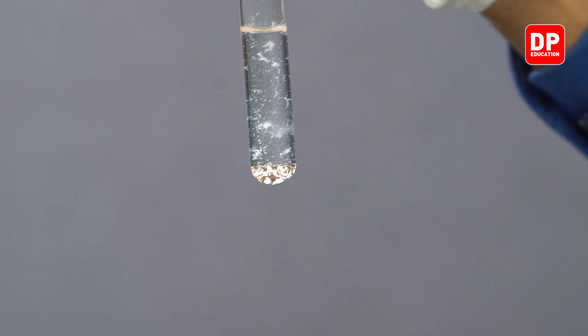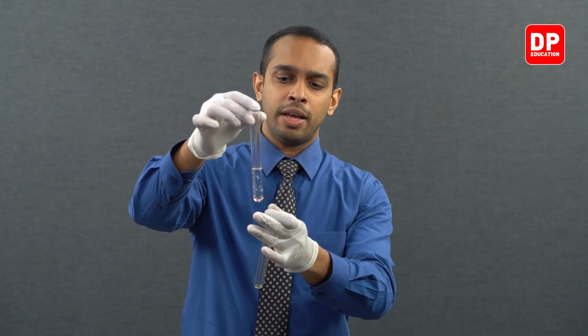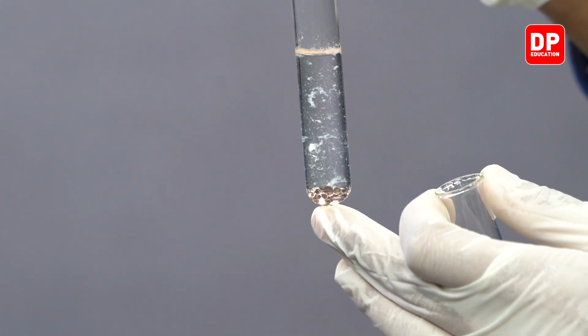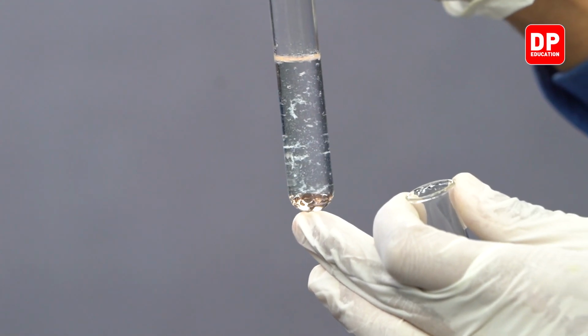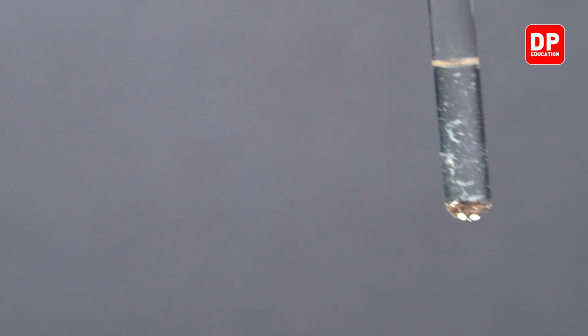You can see even addition of that portion of bromine water did not change the color of the mixture over here. It remained colorless, and at the bottom what you can see is the portion of phenol that is insoluble in water. And in this section of the test tube, you can see the bromine water that was present completely decolorized and formed a white color precipitate which is insoluble in water due to reaction with bromine and phenol.